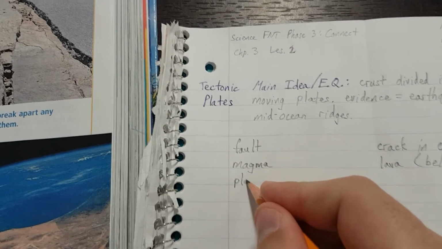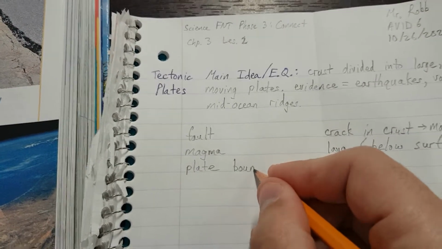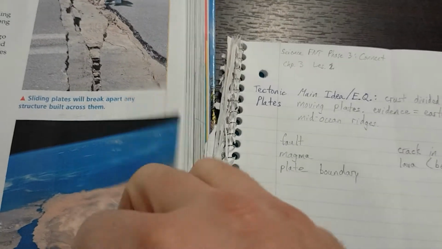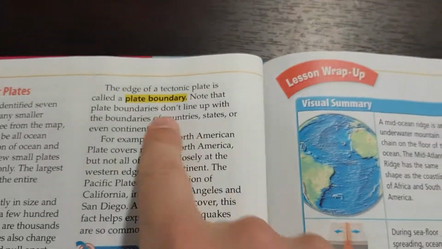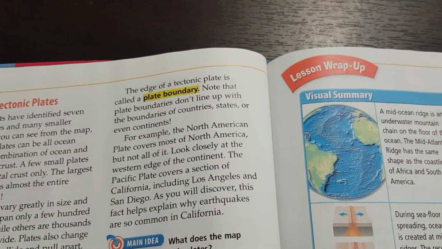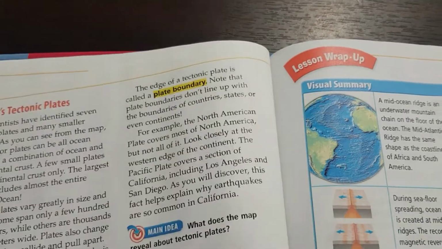Plate boundary. Plate, P-L-A-T-E, boundary, B-O-U-N-D-A-R-Y. Says that's on page 104. Plate boundary. There it is. The edge of a tectonic plate is called a plate boundary. Okay, so edge of tectonic plate.